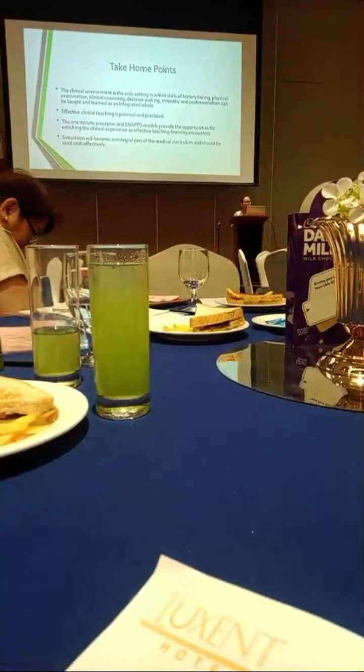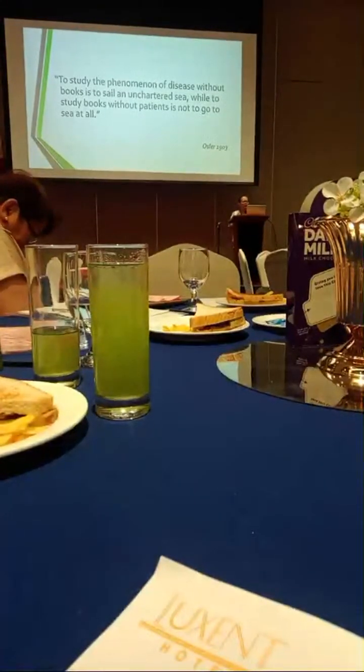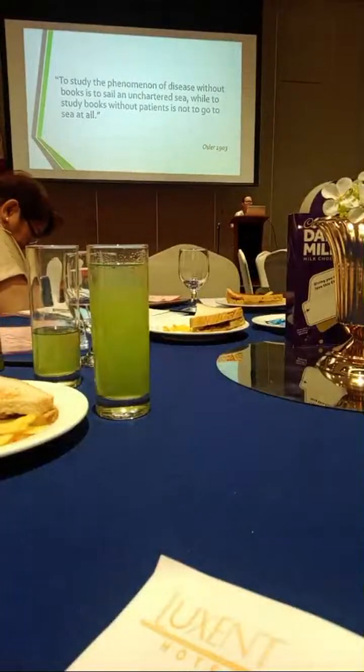So simulation will become an integral part of the medical curriculum, but should be used positively. So a quote from Osler, 1914: to study the phenomenon of disease without books is to sail an uncharted sea, but to study books without patients is not to go to sea at all.